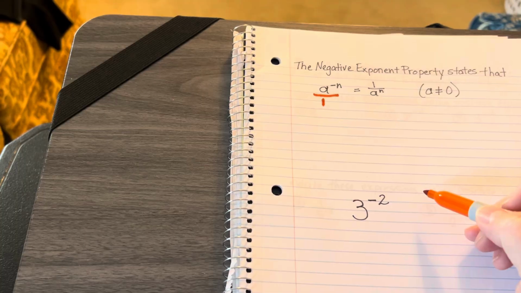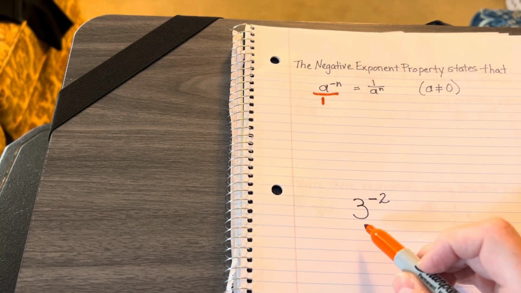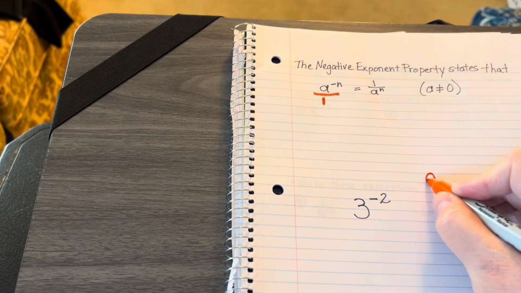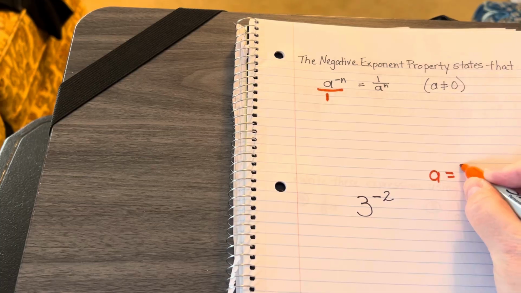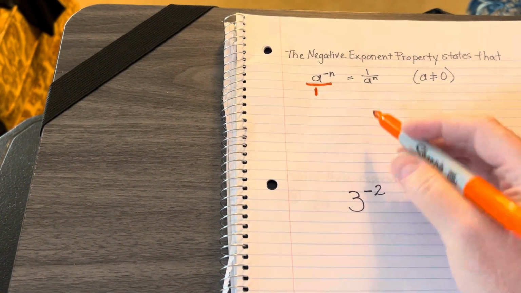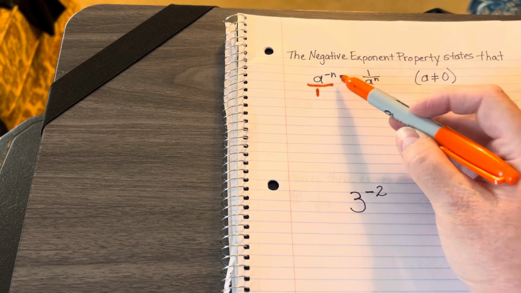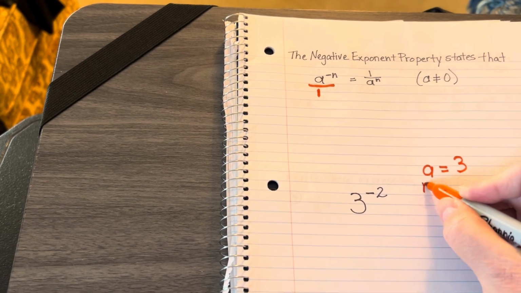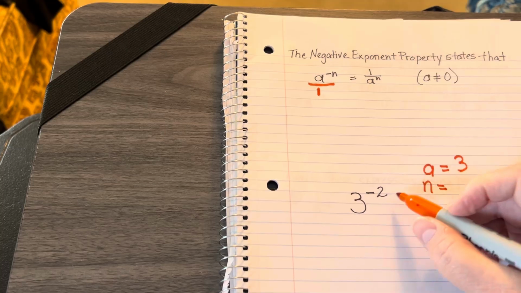So in this problem down here, a equals 3, and n, which is our exponent, see how n is our exponent? N in this problem is 2.